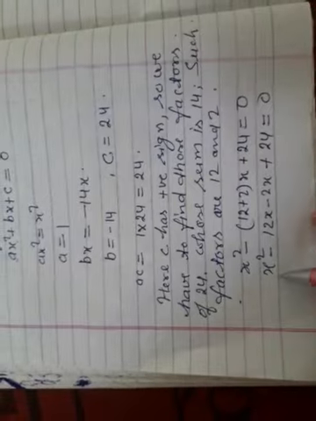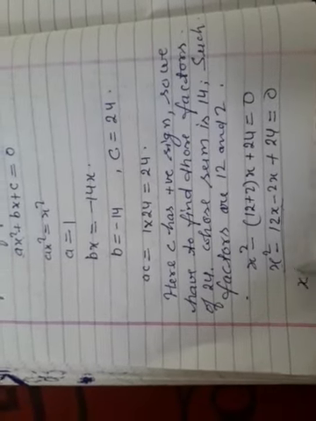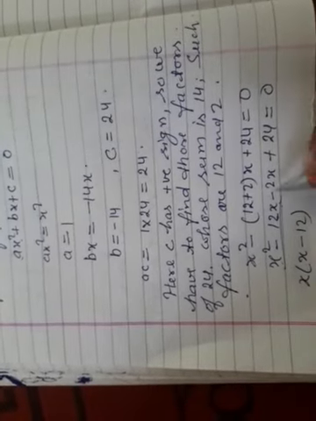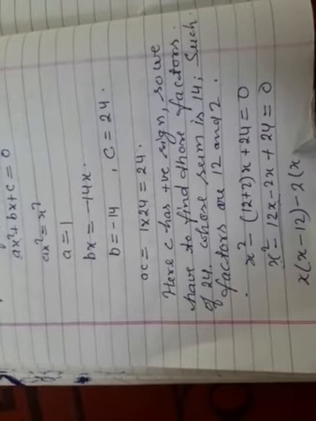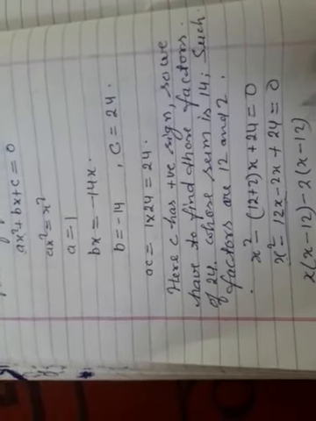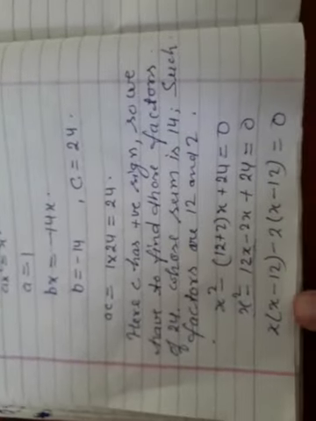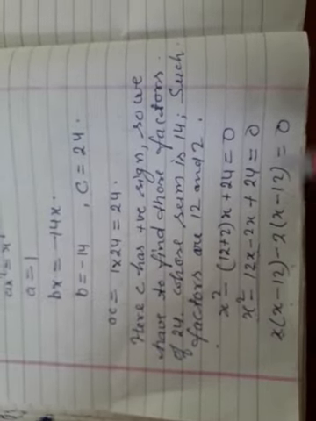Look here, there is a common factor. What is common in both? x. So we get x into x minus 12, and here common is minus 2, x minus 12 is equal to 0. Clear? Now look at this one: here common is x minus 12.